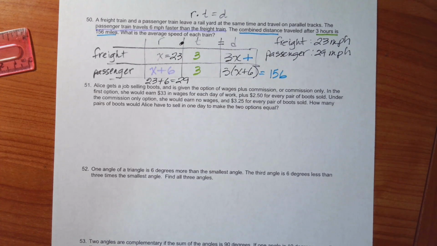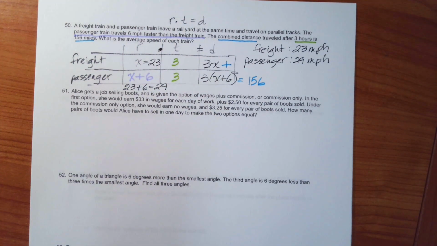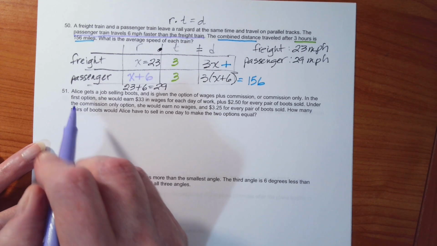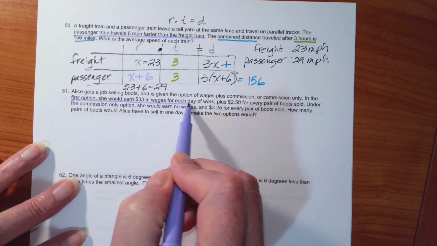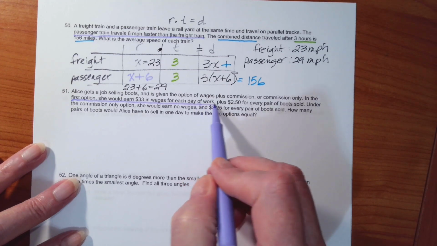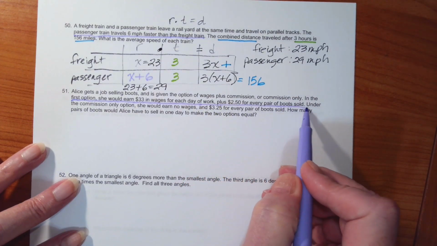Okay, Alice gets a job selling boots and is given the option of wages plus commissions or commissions only. In the first option, she would earn $33 in wages for work each day, plus $2.50 for every pair of boots sold.